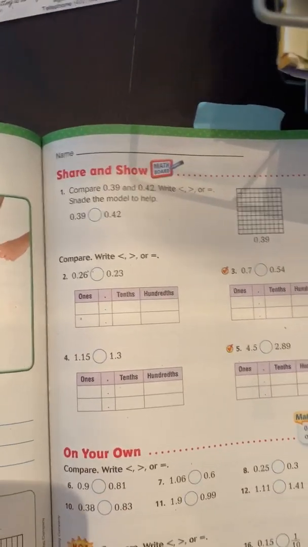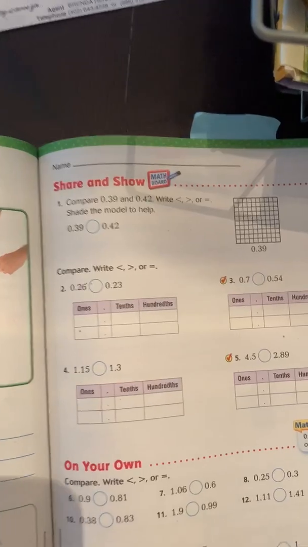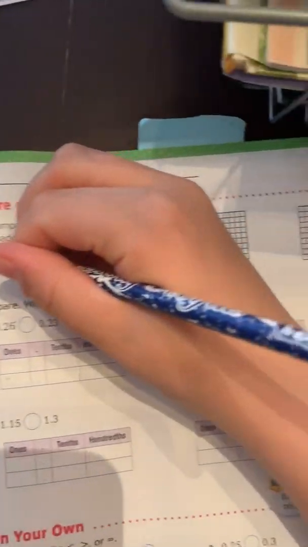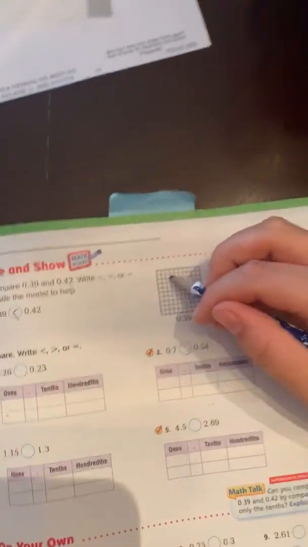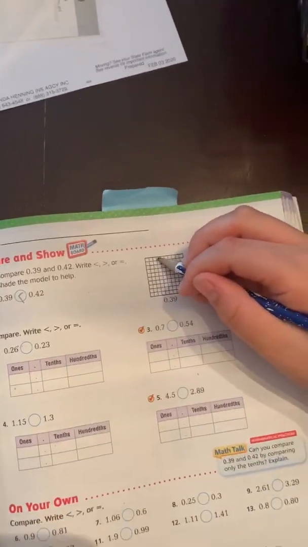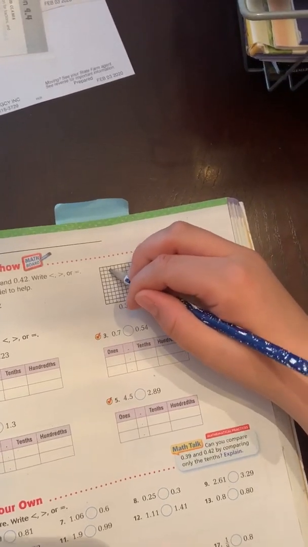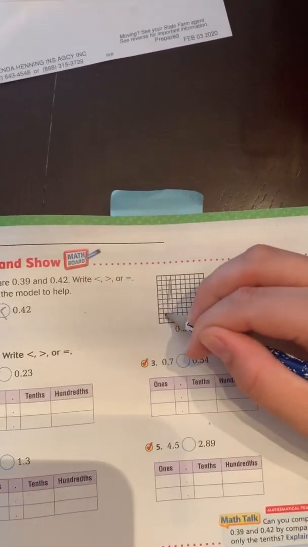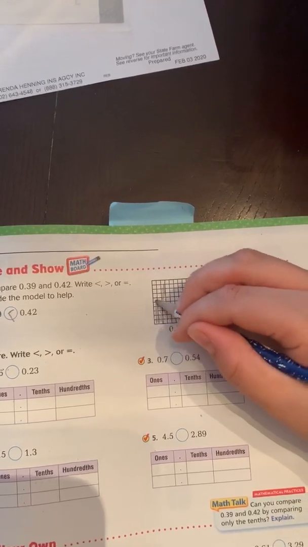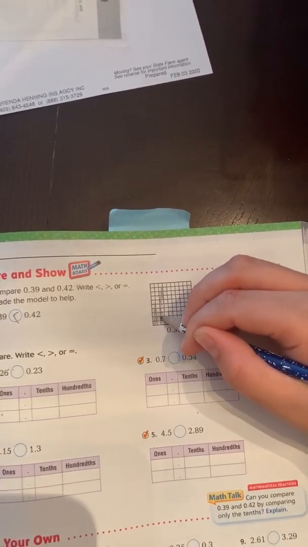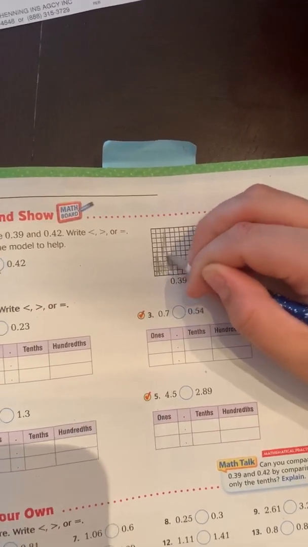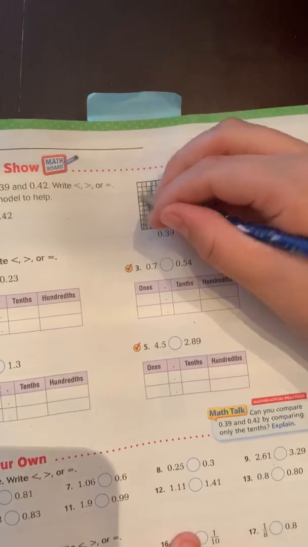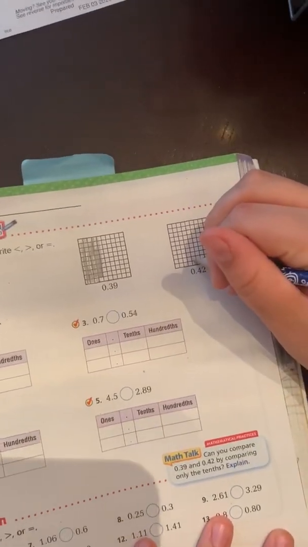Okay, over here to show and share. Compare 39 hundredths and 42 hundredths. Craig, shade. Oh, cheater pants. Sorry. 39. That's 29. 3 whole. Oh. Yep, you're okay. 3 whole and 9 of another row. Yep. 39 hundredths and 4 whole.